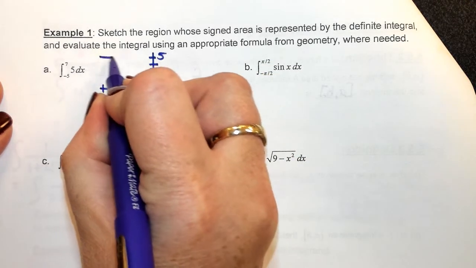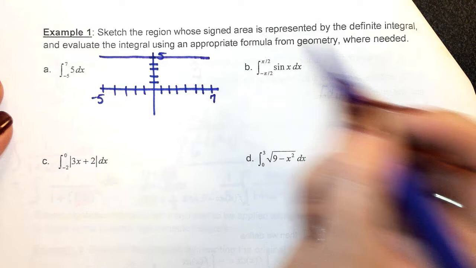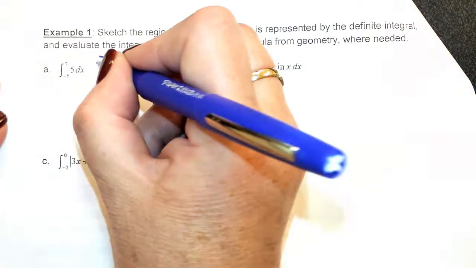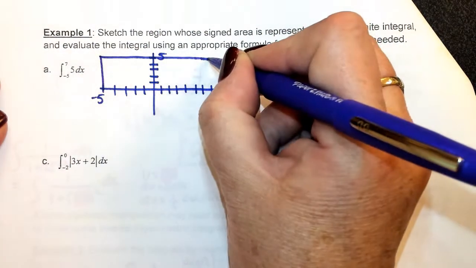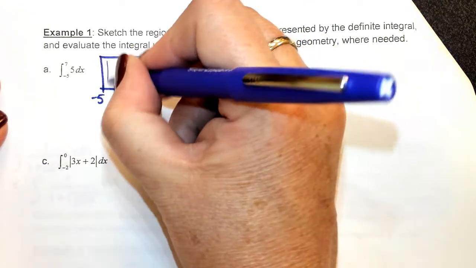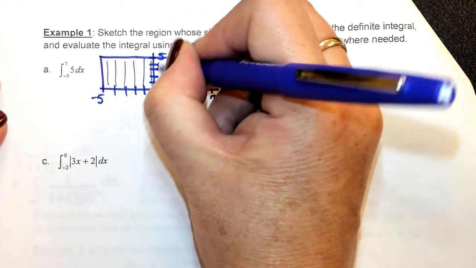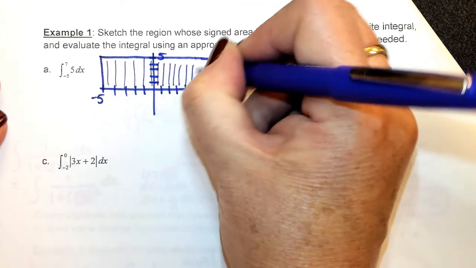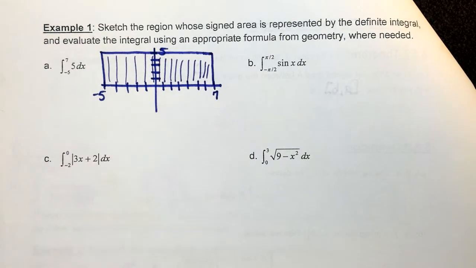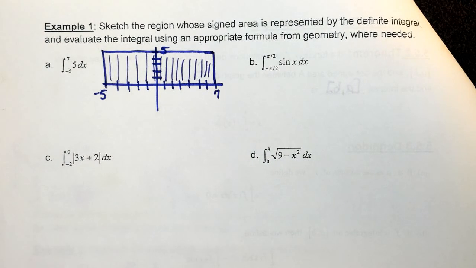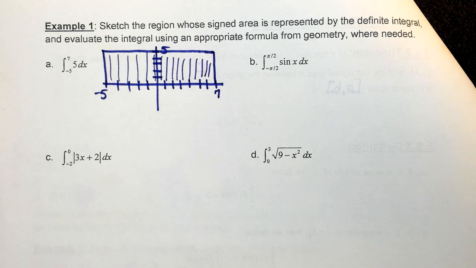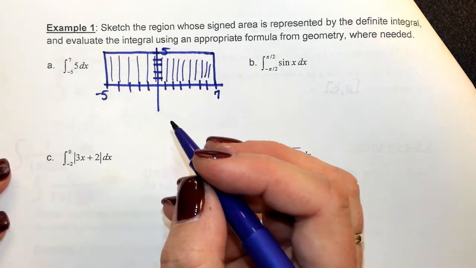So here's my function y equals 5. And I want to evaluate it from negative 5 to 7. So again, this is the area I want to calculate. I want to calculate the area under the curve, from the curve to the x-axis. What geometry shape do I have here? It's a rectangle, so we all know how to find the area of a rectangle.